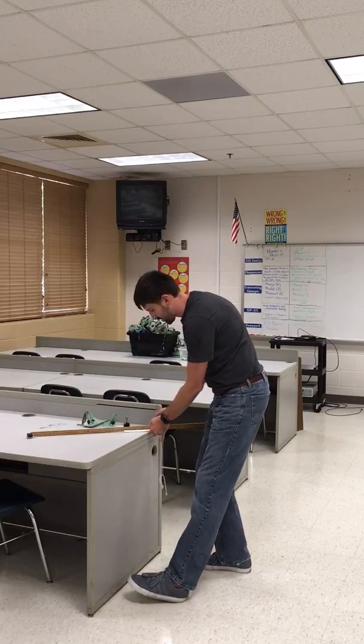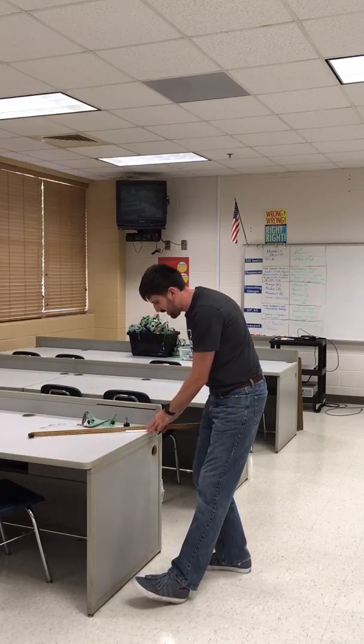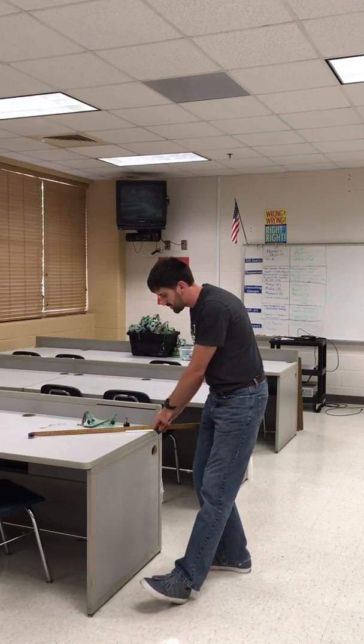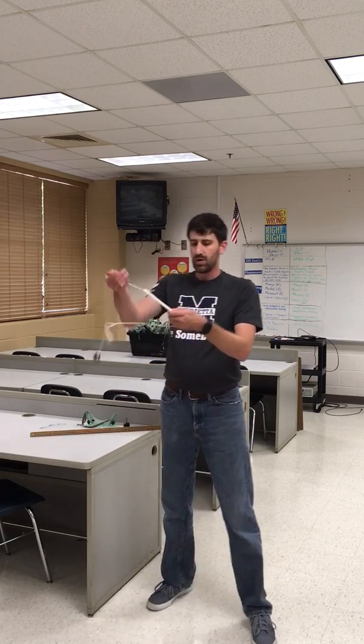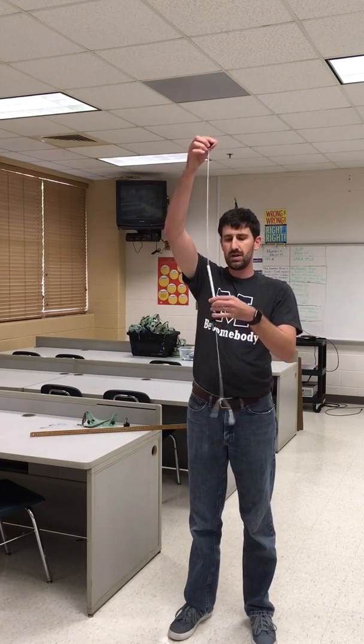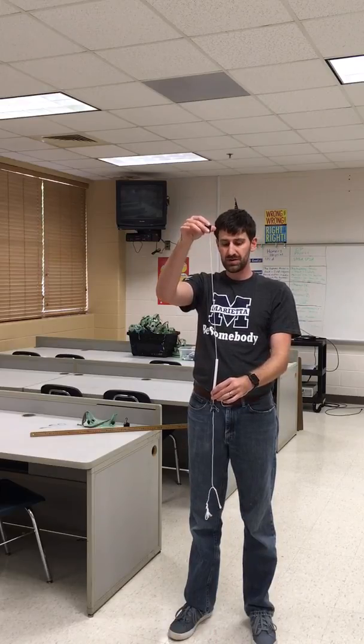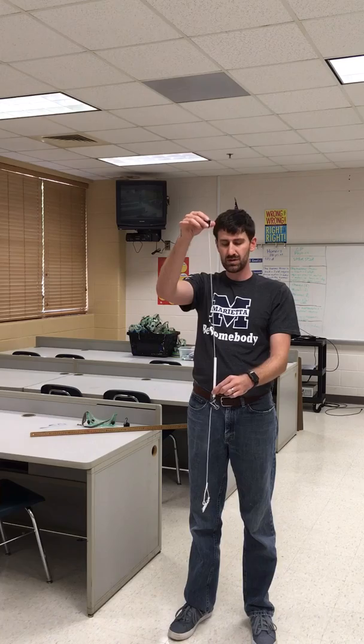Now I'm going to clip the binder clip down on the bottom part of the string. Notice though, whenever I do that, I don't clip it so that the binder clip touches the plastic tube there. That way, I know that approximately this distance right here is going to be 50 centimeters. Once again, notice how the plastic tube did not touch the binder clip, it's just barely below.